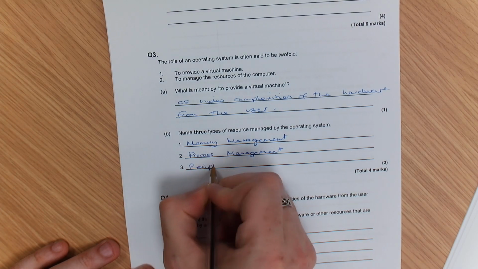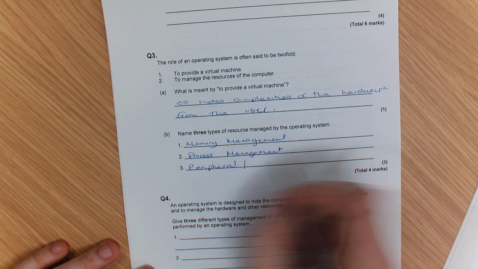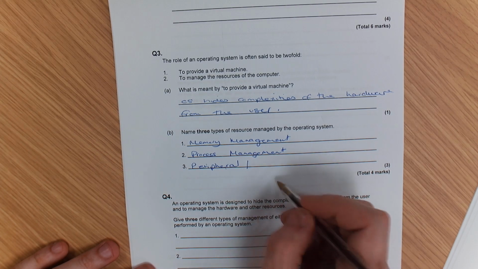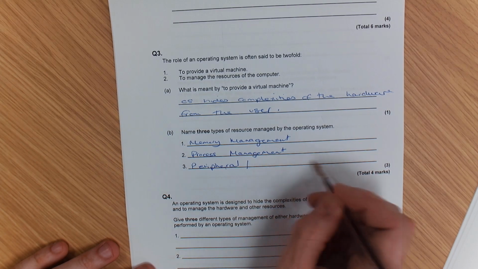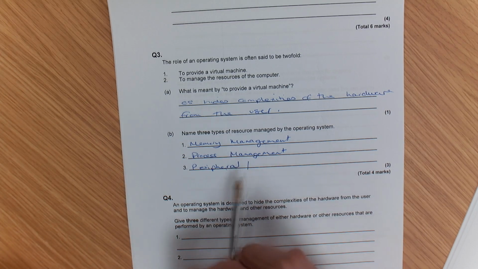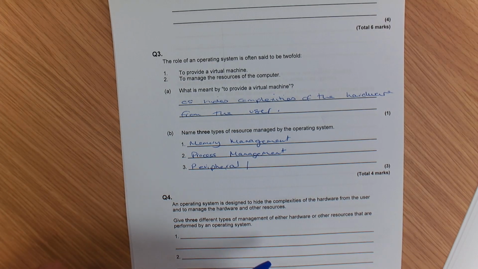They will not accept just hardware, like say peripheral. If you put, for example, computer keyboard, do you see what I mean? They don't accept examples of what the peripheral is. You've got to say peripheral management. The other thing you could have had is storage management. Think about it. File space. You could have also had backing storage. What they will reject is data and programs.